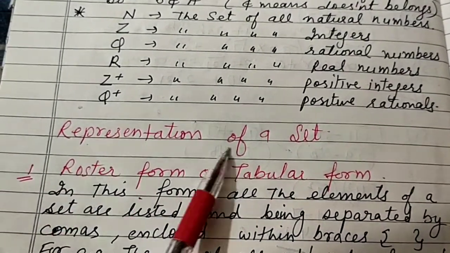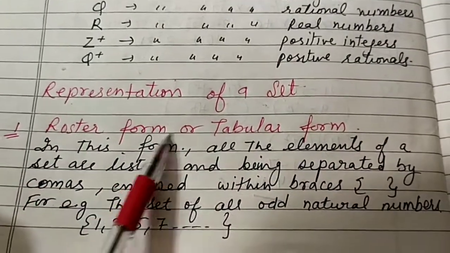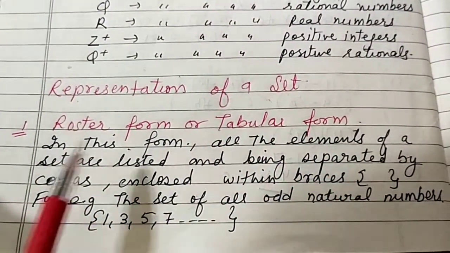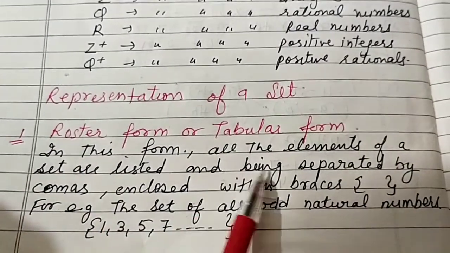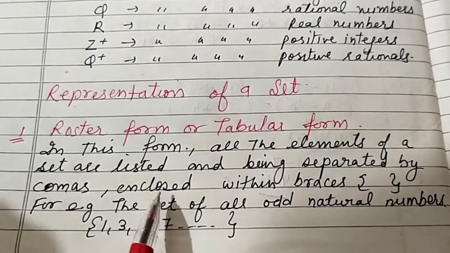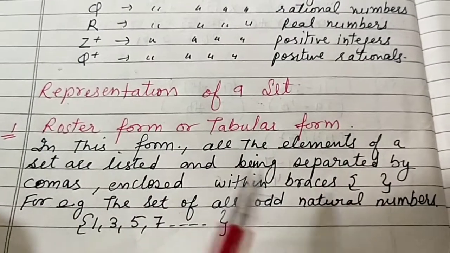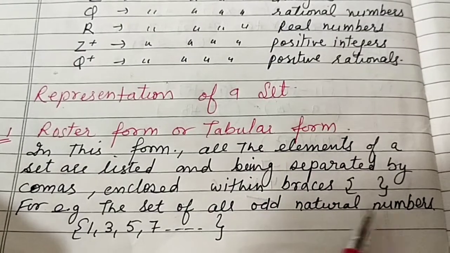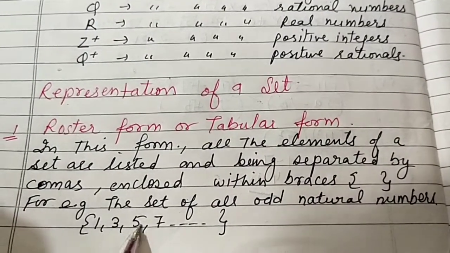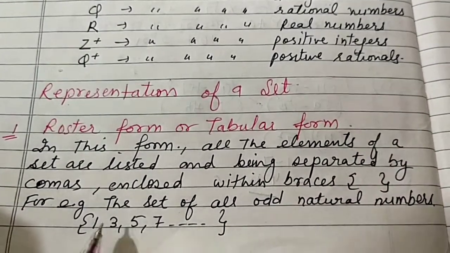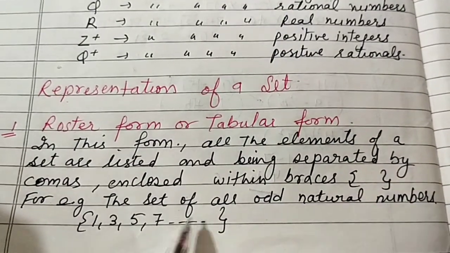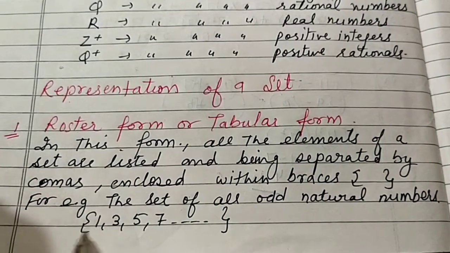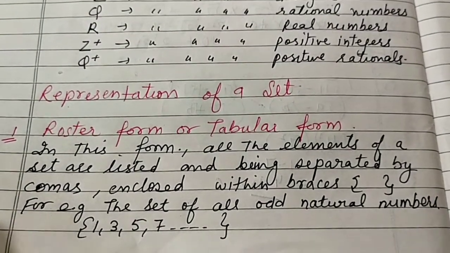There are two representations of a set. First one is roster form or tabular form. In this form, all the elements of a set are listed, separated by commas and enclosed within braces. For example, the set of all odd natural numbers {1, 3, 5, 7, ...}. Here 1, 3, 5, 7 and so on are the elements of the set, and these are separated by commas and enclosed within curly brackets.